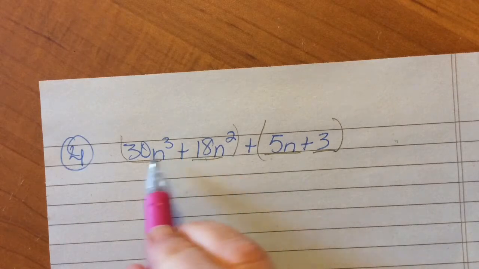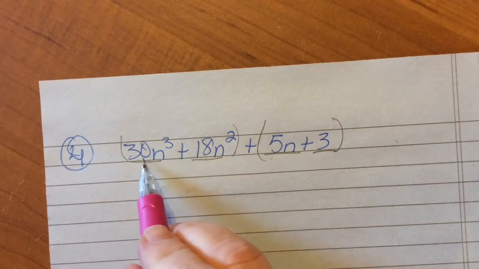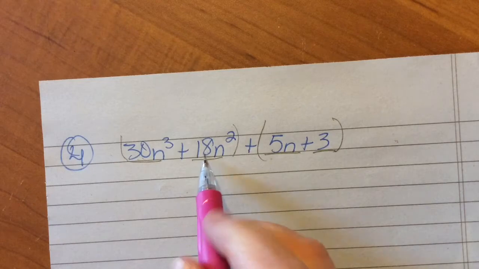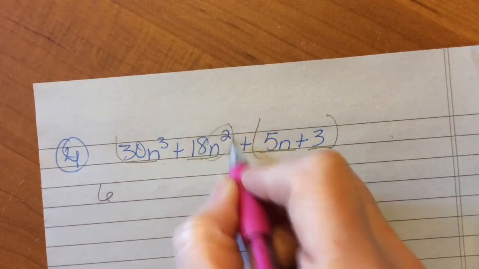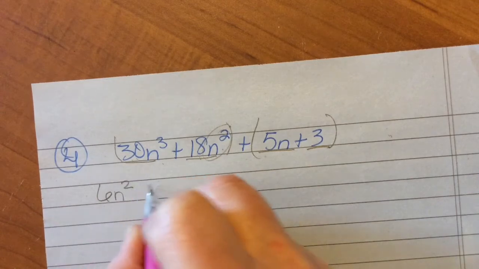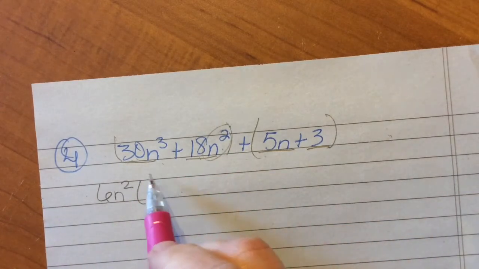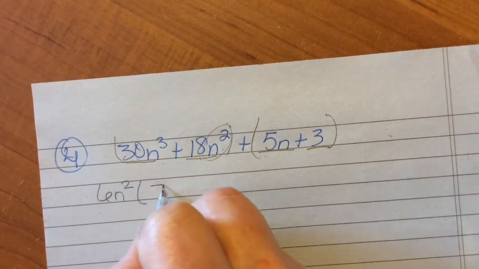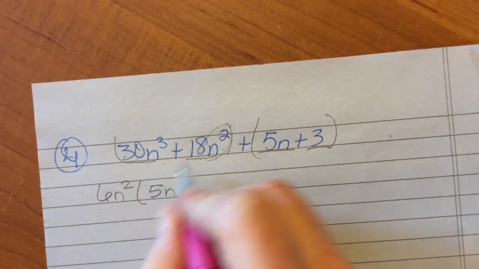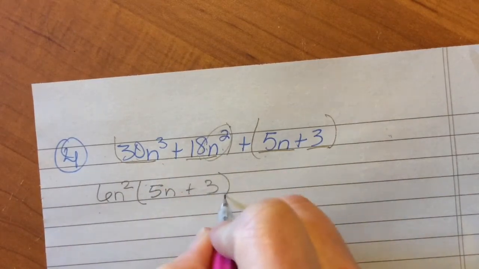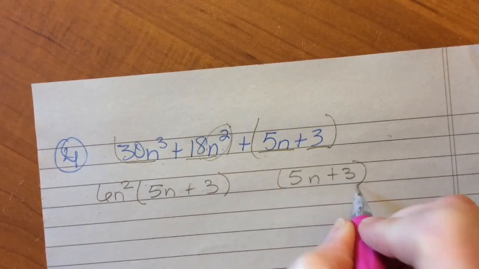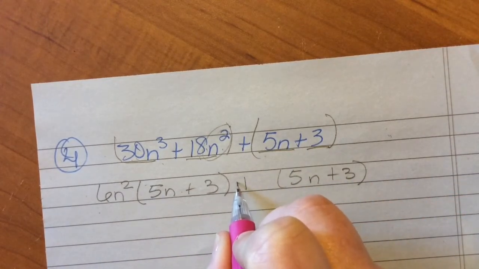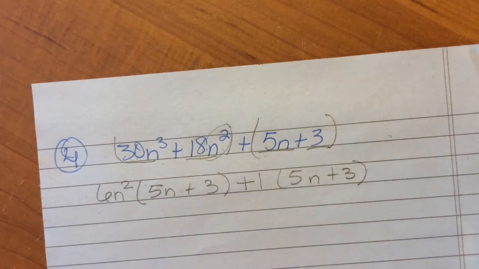Look at 18, I can't pull 18 out. 9 I can't pull out. Oh, I can do a 6, so I'm going to take out a 6. And then the most n's I can pull out is 2, so n squared. Then divide 30 by 6, which is 5. I'm left with an n, and that's a plus 3. Very nicely, that's already a 5n plus 3. But don't forget, you have to have this number in here, so it's going to be just a plus 1.